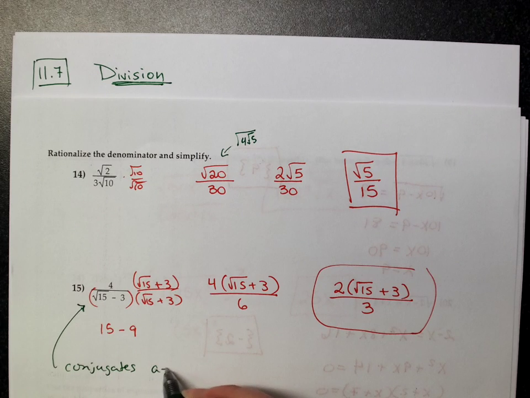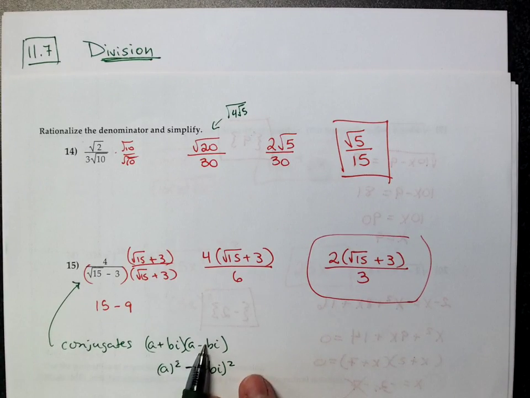Conjugates are a plus bi times a minus bi, which means you have your first term squared minus your bi squared. When you multiply conjugates, the whole point is you get a difference of perfect squares. Your first term squared minus your second term squared. That's the pattern of conjugates. This is always minus.